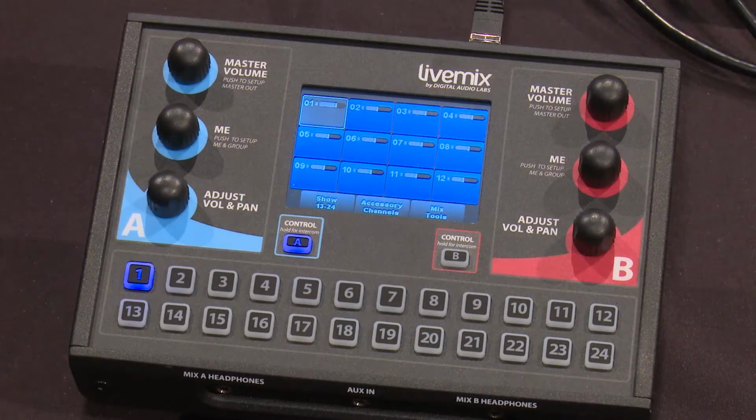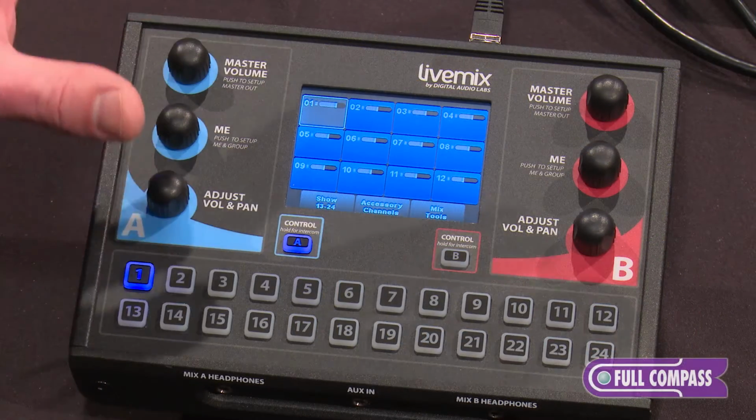We're here at Full Compass and we're going to be talking about the Livemix personal monitor system. Simple enough for volunteers, deep enough for professionals. And we're going to get started right here, 2 mixes in 1. All right, now we're going to go a little bit deeper with Livemix.